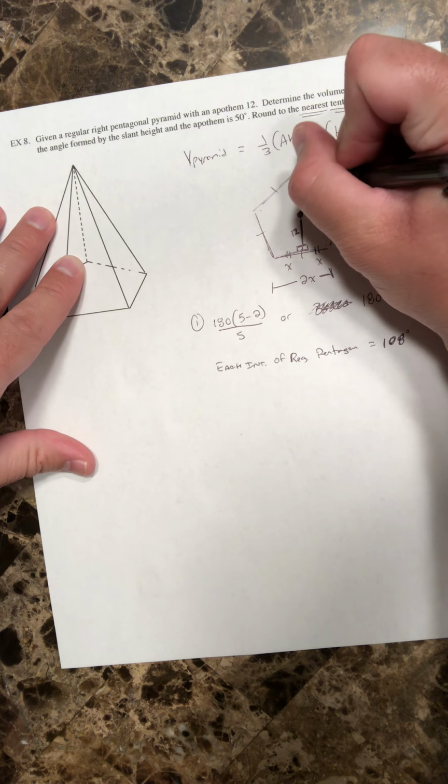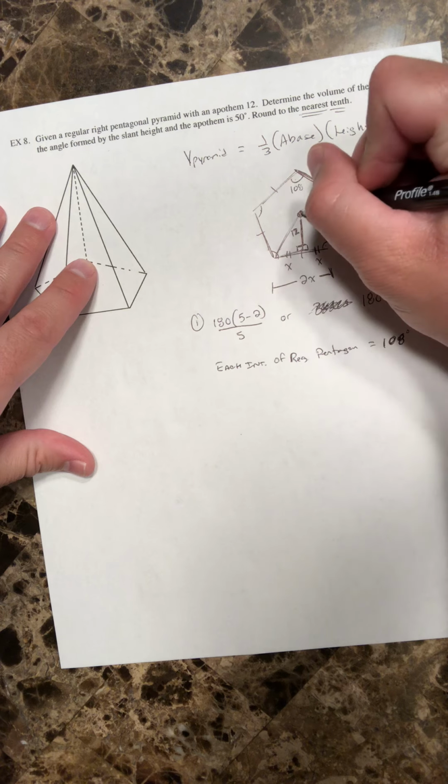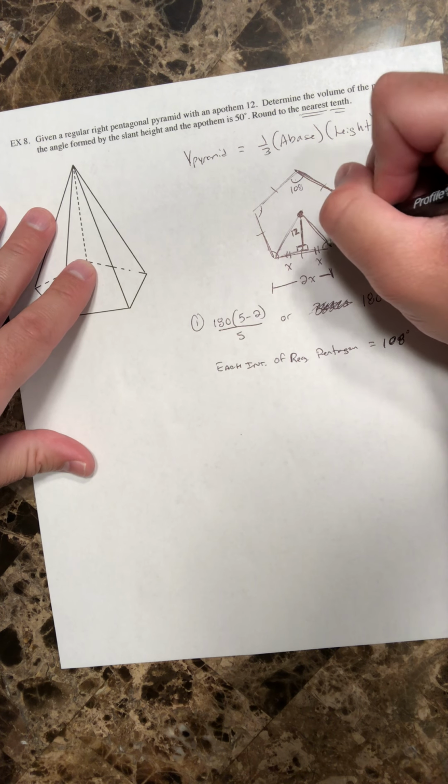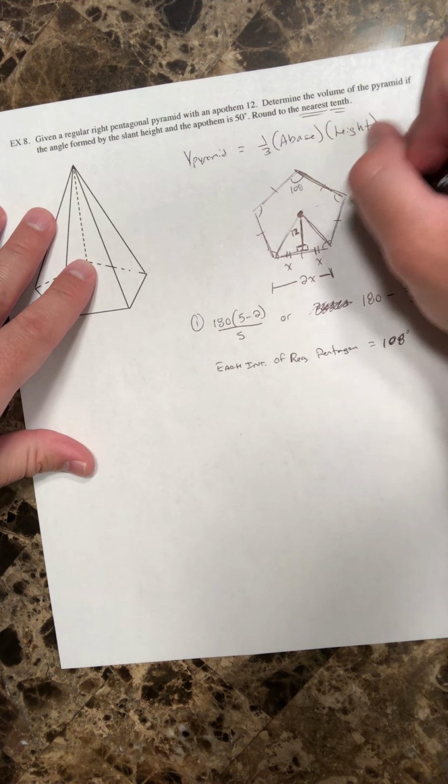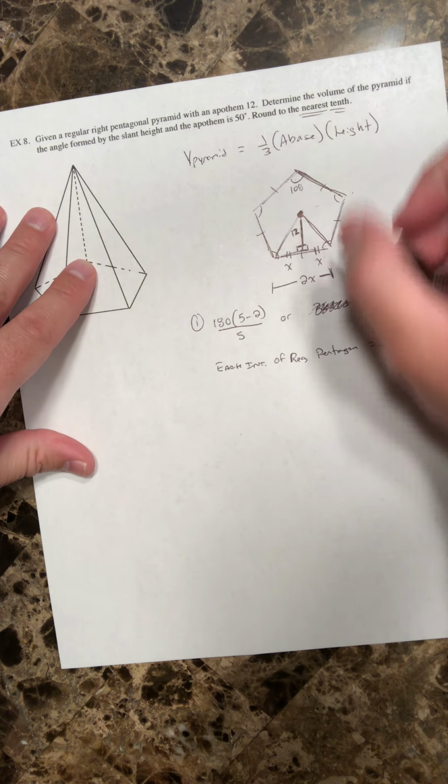So each angle is 108 degrees. Well, with the apothem, we're looking for right triangles. So if I draw in and complete this triangle on either side, we should know that all of these triangles would be congruent. So that 108 is split in half. So this angle should be 54 degrees.